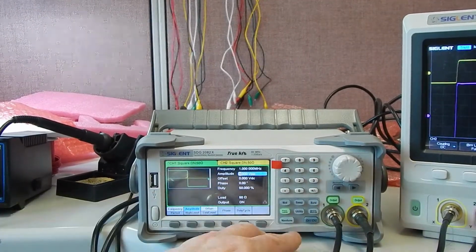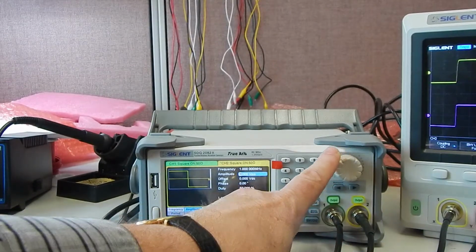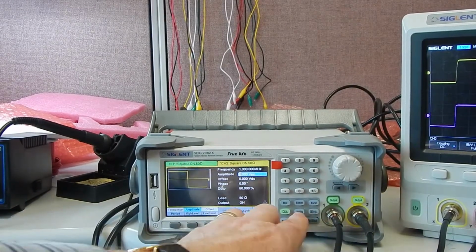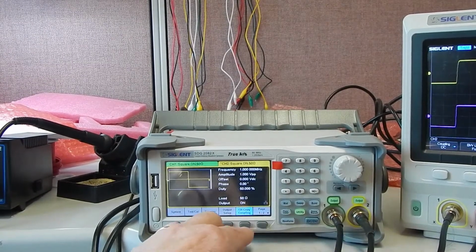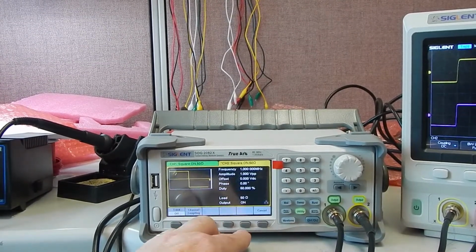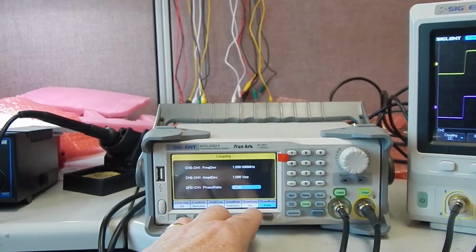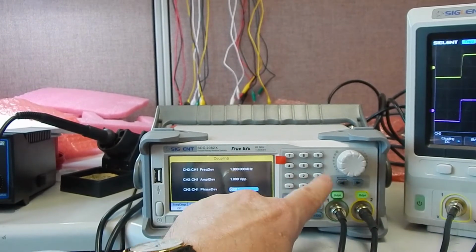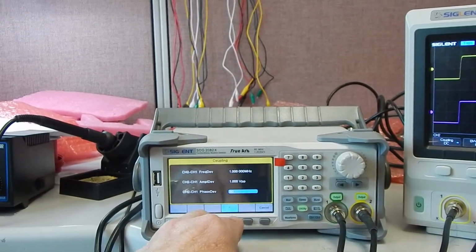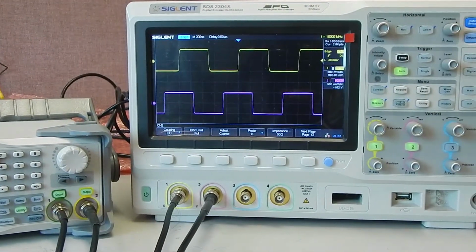So we'll go 1 volt on channel 1 and 1 volt on channel 2. And let's go back to the coupling. In phase coupling, I've got a deviation of 90 degrees, which you now see there on the screen.